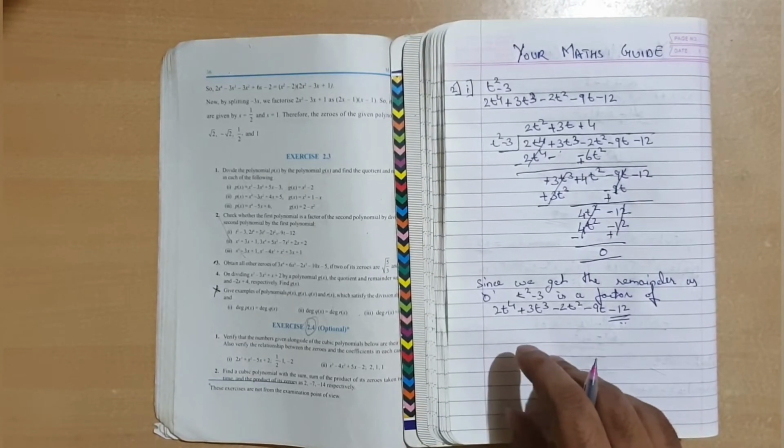So the first polynomial is a factor of the second polynomial.